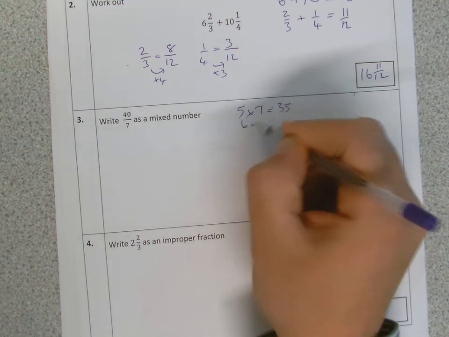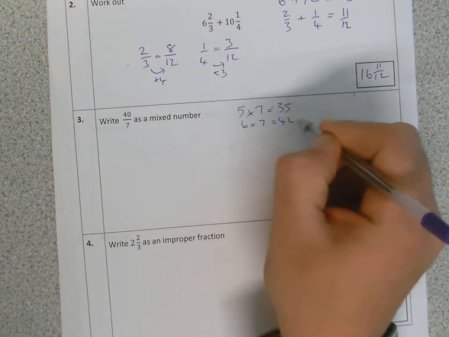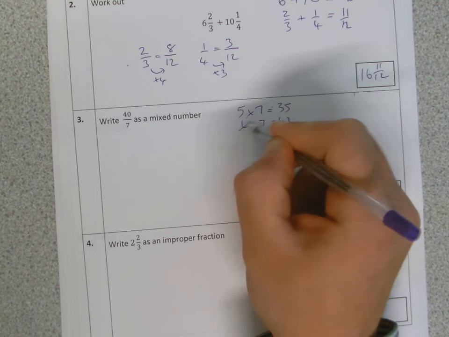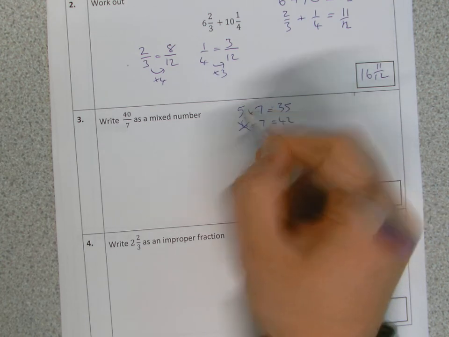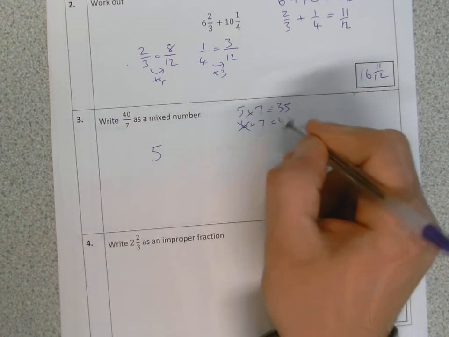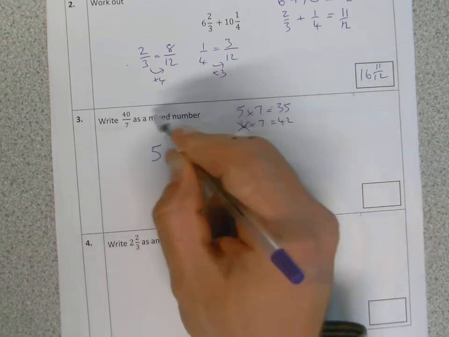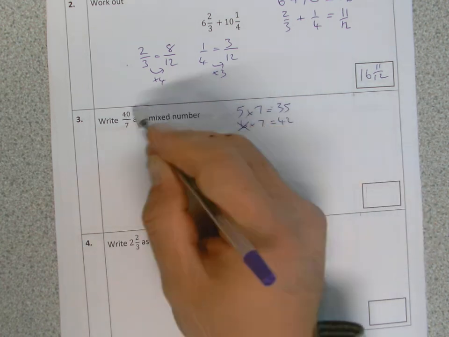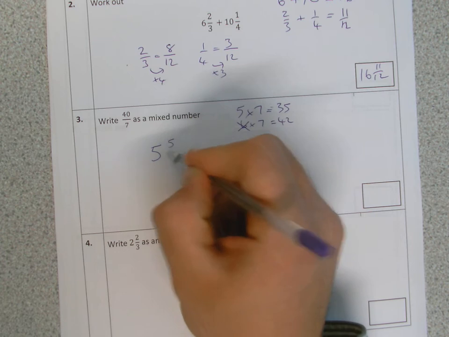6 times 7 is 42. Now that's too much, okay? So it can't be 6. It's got to be 5. So it goes into it 5 times. That makes 35, so think what's left over now. 35 to 40, there's 5 left over, 5/7. So there's your answer there.